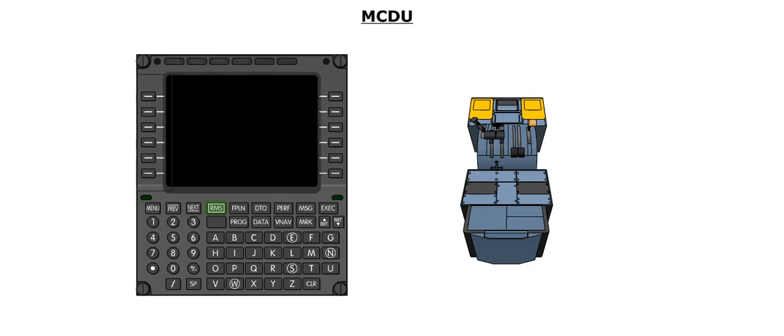Radios can also be tuned using the Multifunction Control Display Unit, or MCDU. The MCDU enables the crew to interface with the Flight Management System, the ATRs, the Radio Management System, the Aircraft Condition Monitoring System, and the Central Maintenance System. The Radio Management System is accessed by pressing the RMS button on the MCDU. Click on the RMS button to continue.